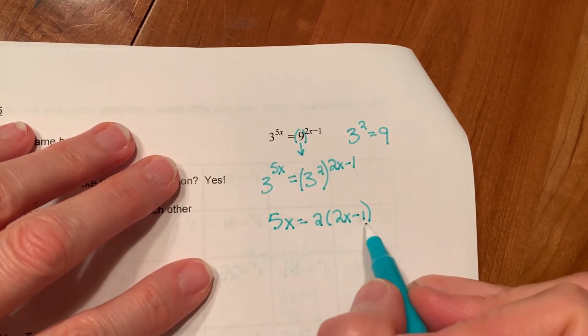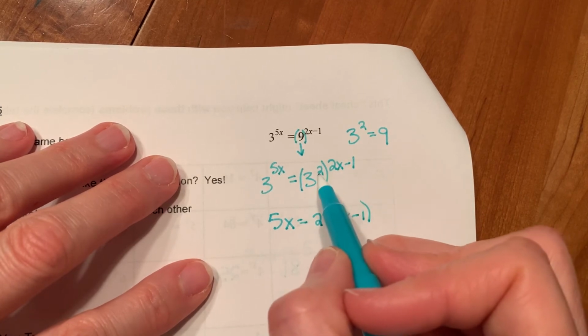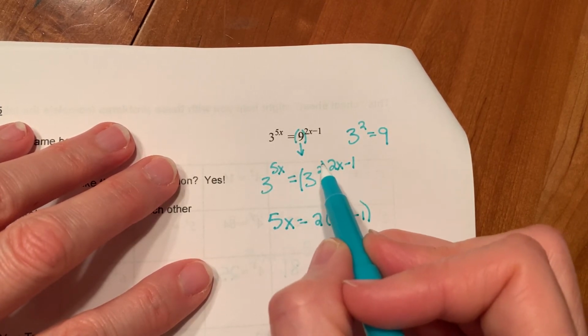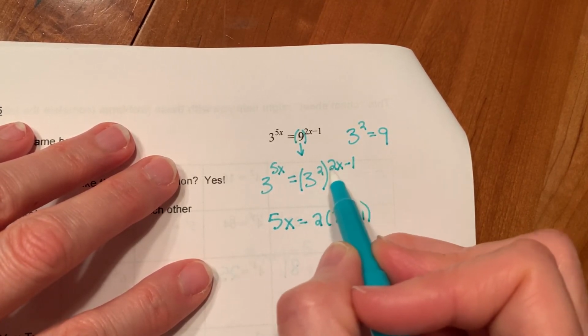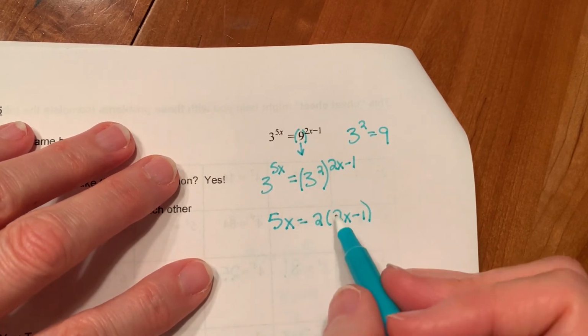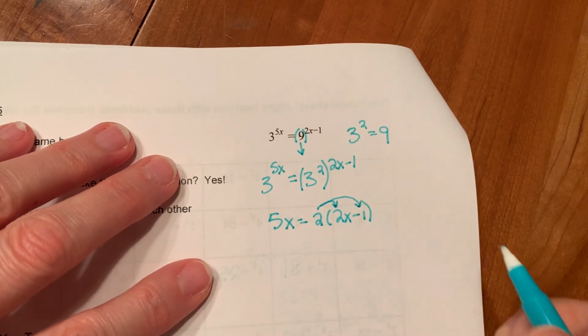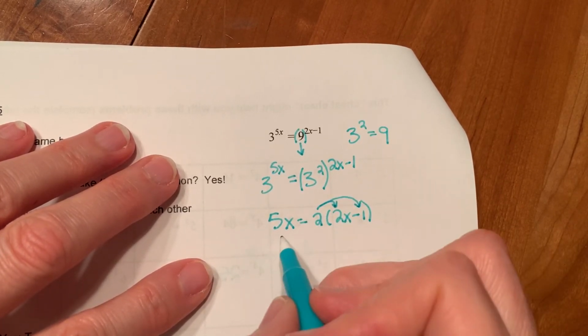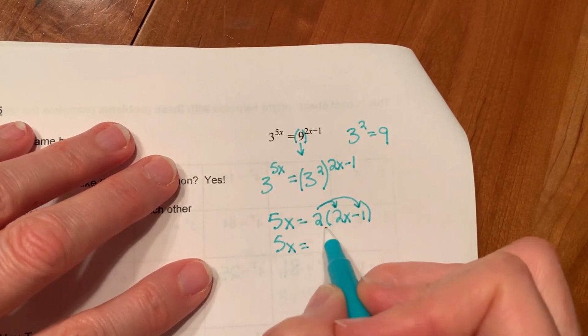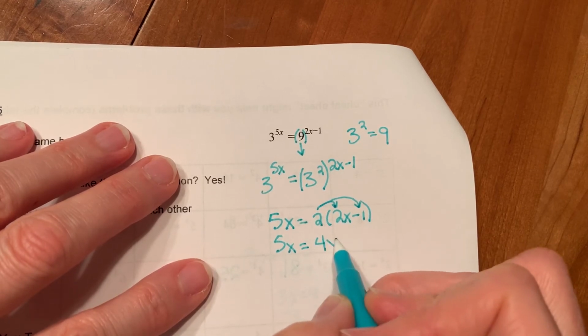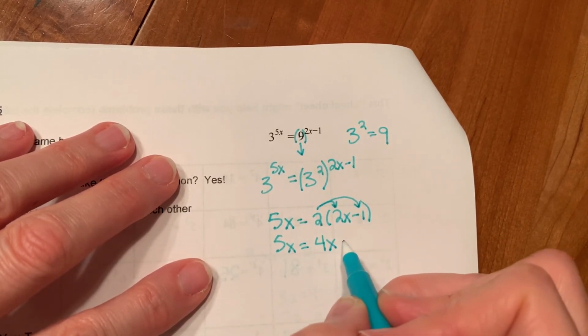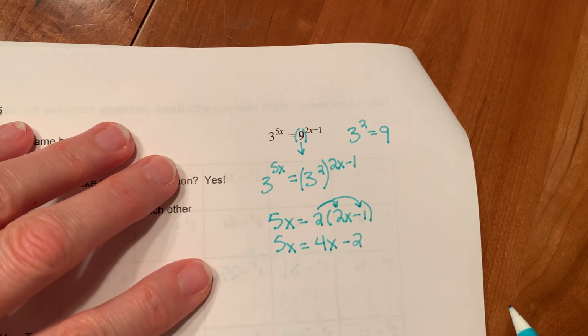So it's the distributive property happening here. So I have to have that power of 2 here times this other exponent. So now when I get down here to solve, PEMDAS, or order of operations, tells me to do exponents first. So 2 times 2x is 4x. 2 times negative 1 is negative 2.